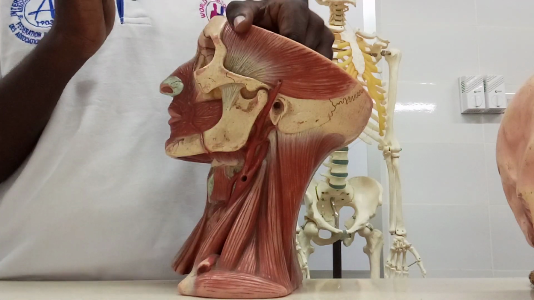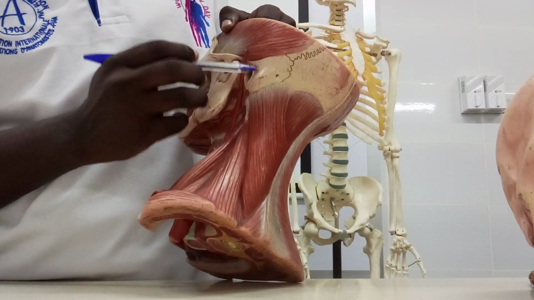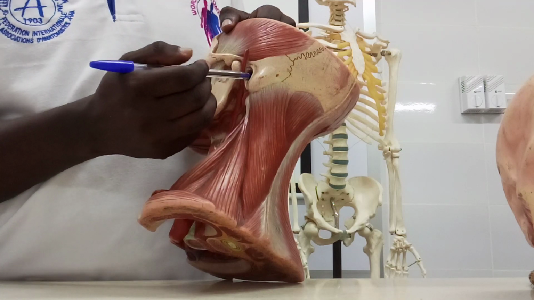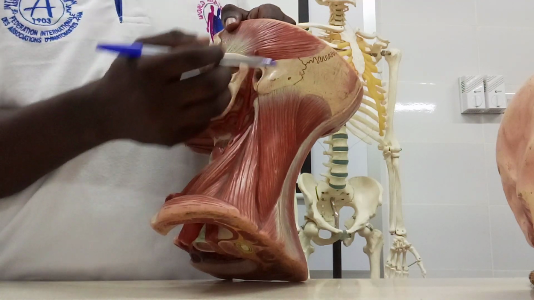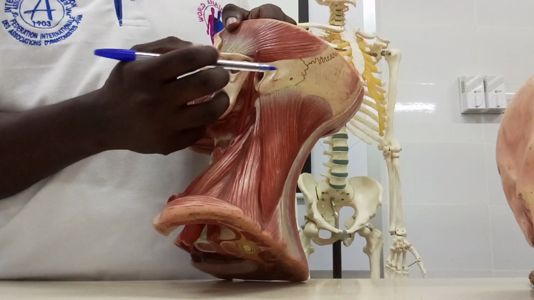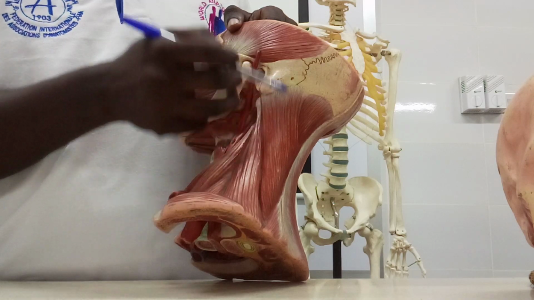It's going to supply the skin posterior to the ear, the posterior aspect of the ear, skin over here, and it will also supply around the neck area as well.